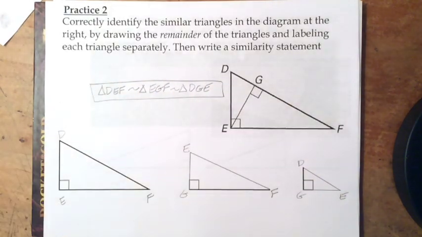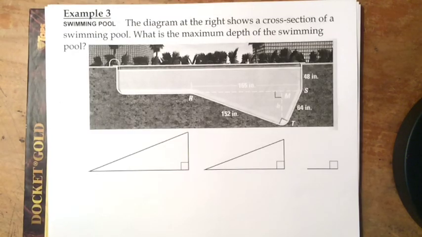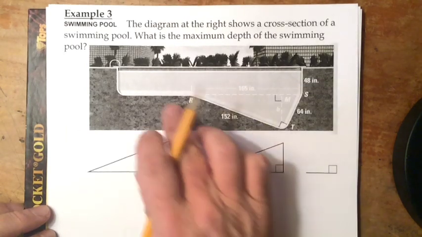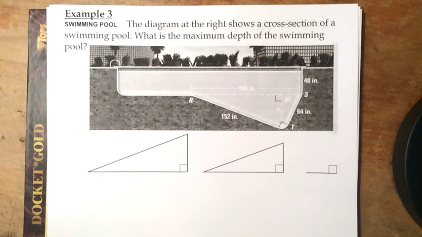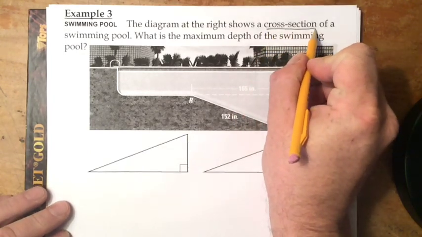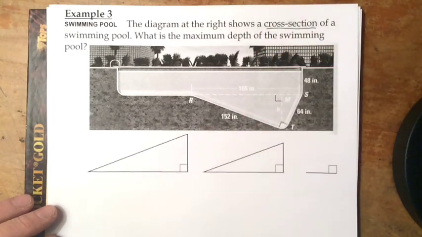Example 3, swimming pool. The diagram at the right, actually it's below it, shows a cross-section of a swimming pool. What is the maximum depth of the swimming pool? Well, first of all, before we talk about the depth of the swimming pool, let's look at the word cross-section. We're going to cover what a cross-section is in much more detail later in the units this semester.